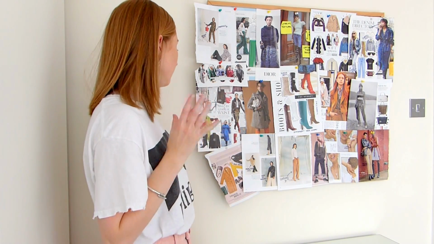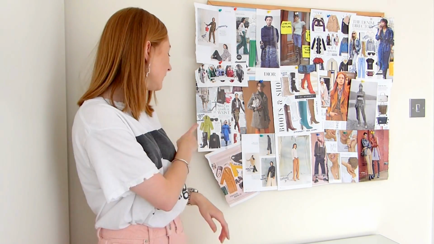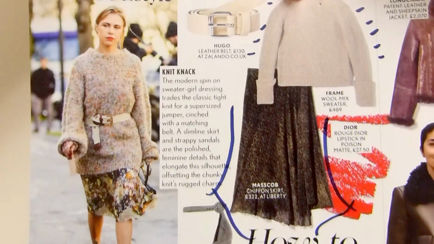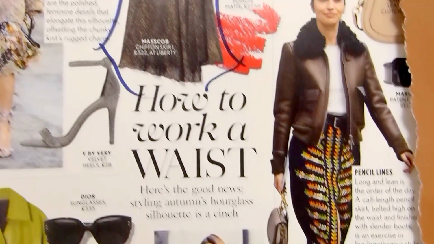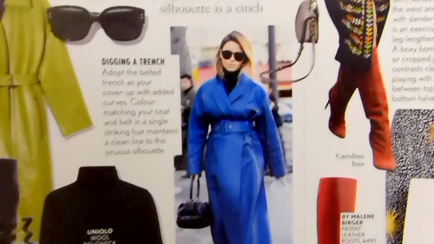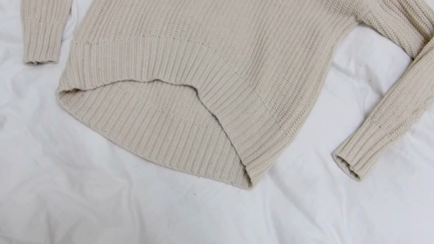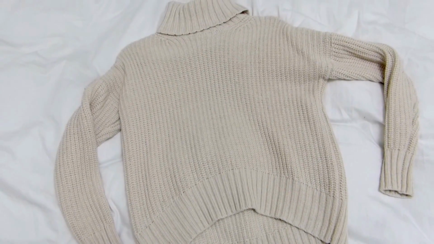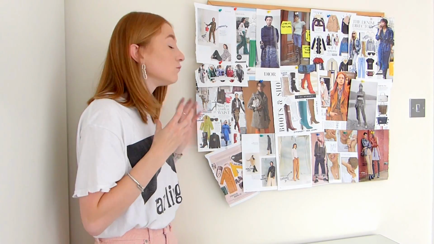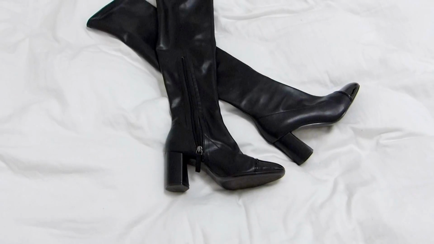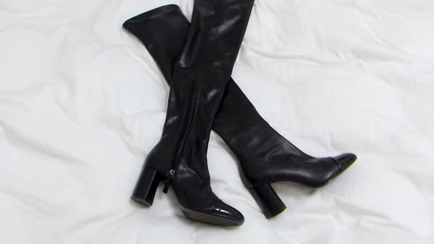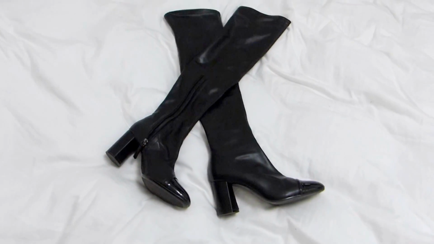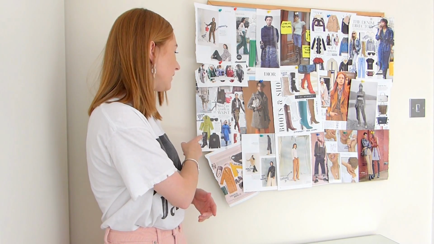The things I have been loving most are chunky knits with leather. This one really stands out to me. I love the look of a really chunky knit polo neck. I actually have one in my wardrobe from Topshop, and it's super chunky. It's got a really, really thick, almost like a neck brace polo neck. And I'm really, really intrigued to pair that with leather. I'm hoping to pair it with my knee-high leather boots that are from Zara. And I'm thinking that will look really fantastic, and that's featured on this page.